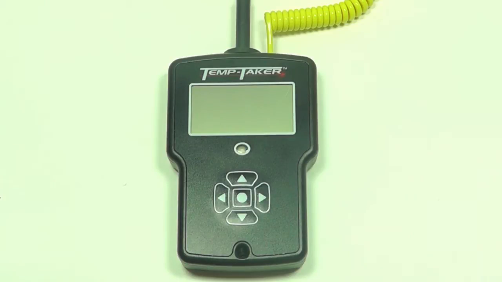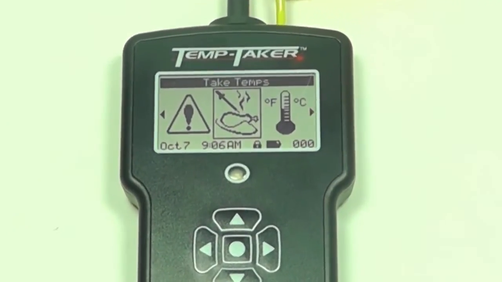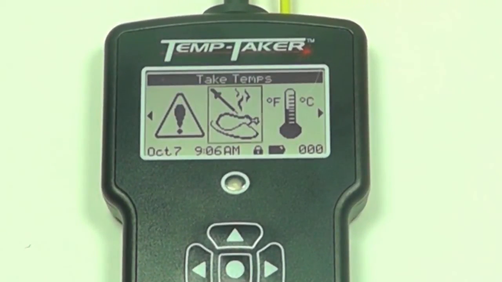Pressing any button will power on your handheld unit, bringing you to the main menu. On this screen, you will notice some fixed information on the bottom of the application icons. To the left is your calendar date and time. Next is a small graphic that looks like a lock.